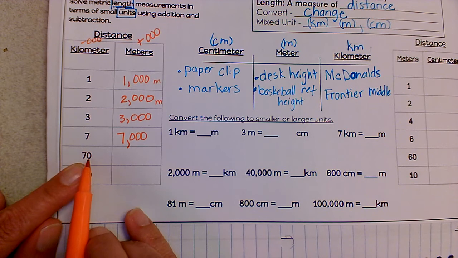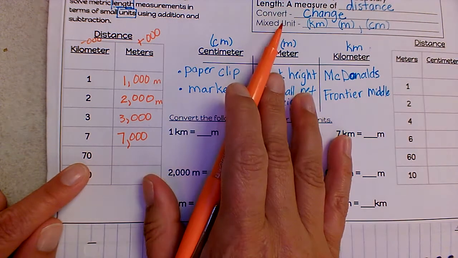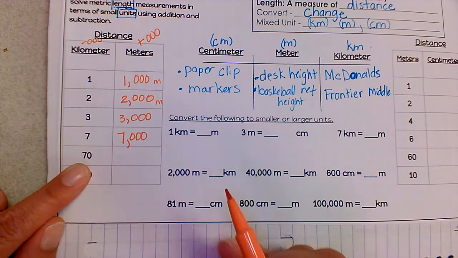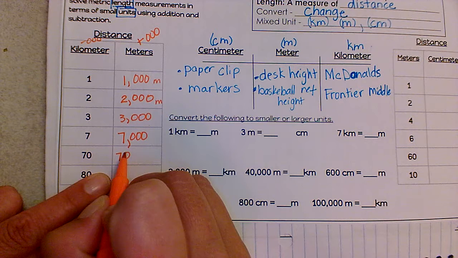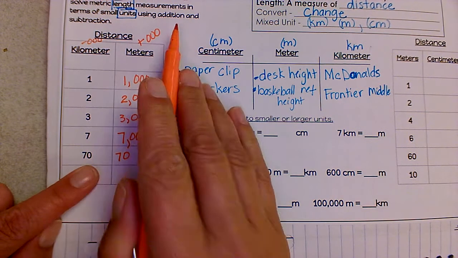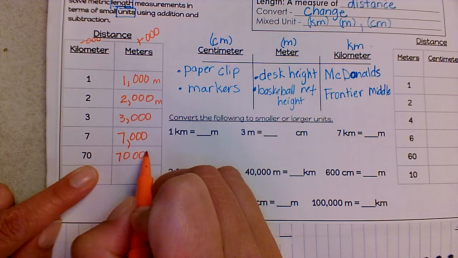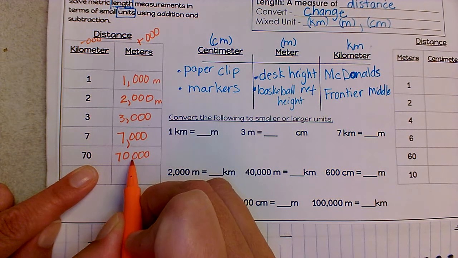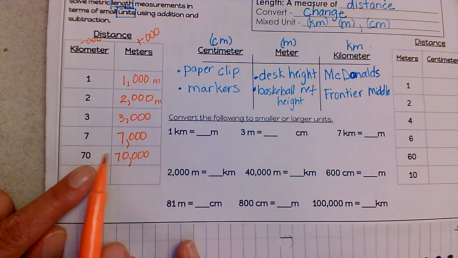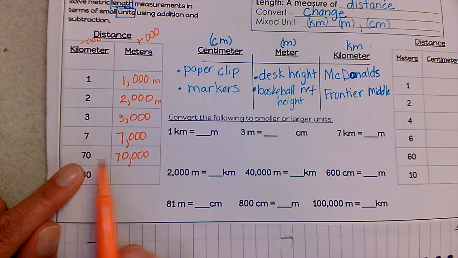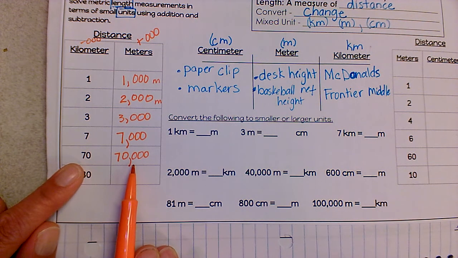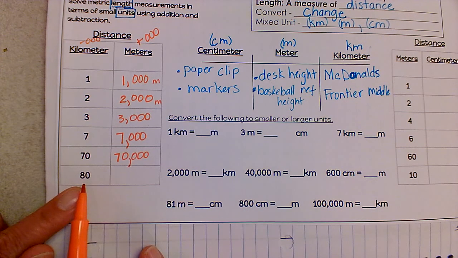I wonder, what does 70 kilometers convert to in meters? Well, remember, I'm just going to write the number 70, and then I'm going to add how many zeros behind it? Just 3. 1, 2, 3. Oh, 70 kilometers becomes 70,000 meters. Okay, let's do 80.